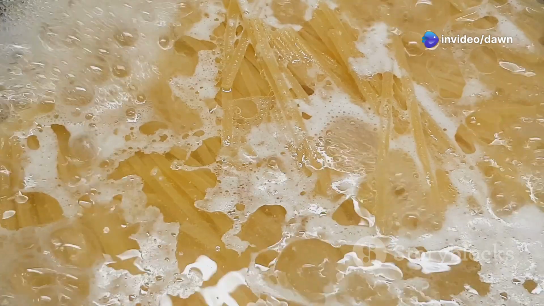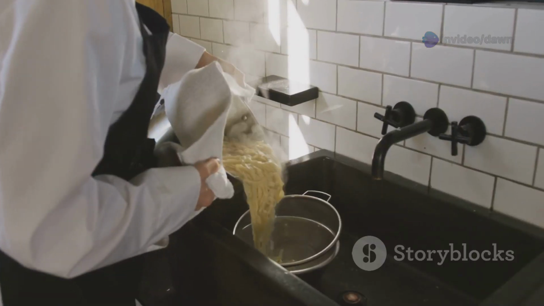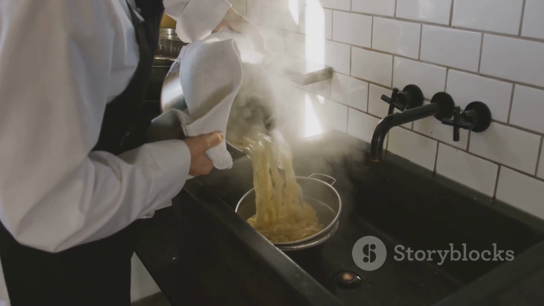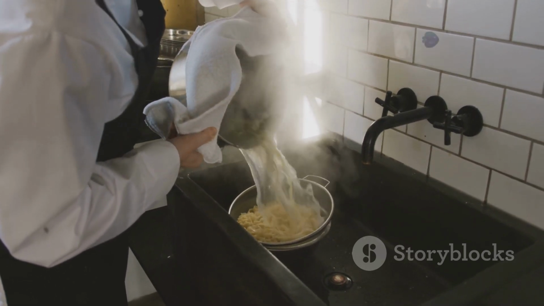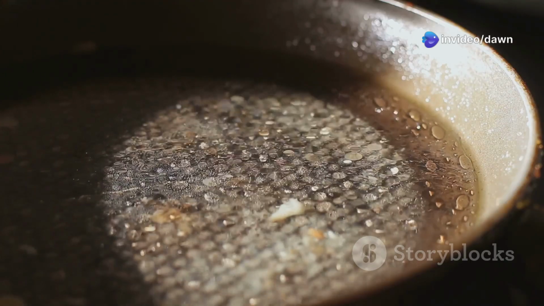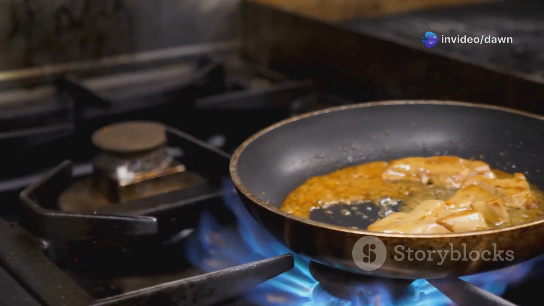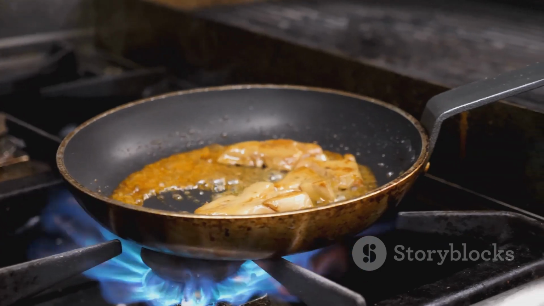Imagine you're making pasta. You boil the pasta in water, and when it's cooked, you use a strainer to separate the solid pasta from the liquid water. That's filtration. Then there's evaporation. If you've got salt water and you want to separate the salt, you can heat the mixture. The water will evaporate, leaving the salt behind.